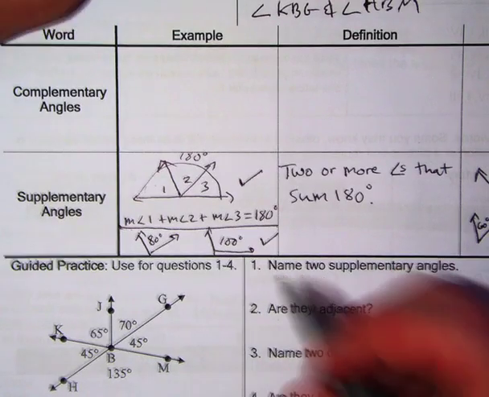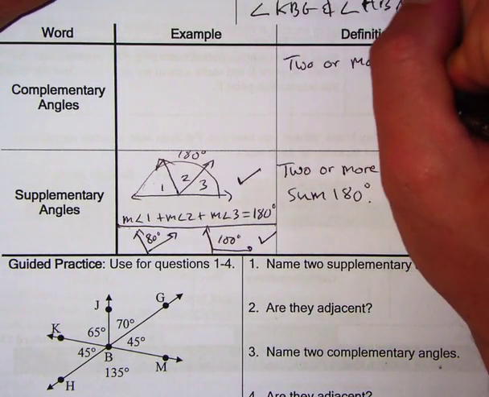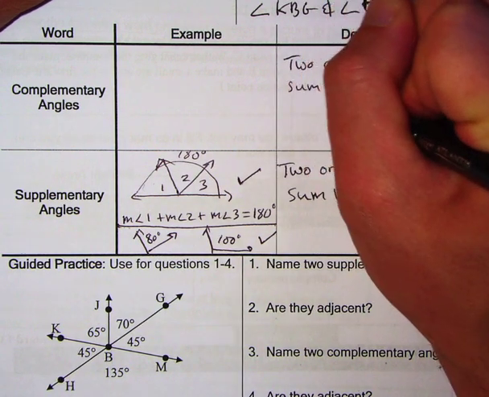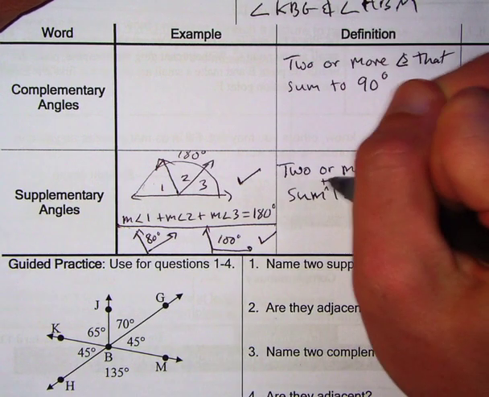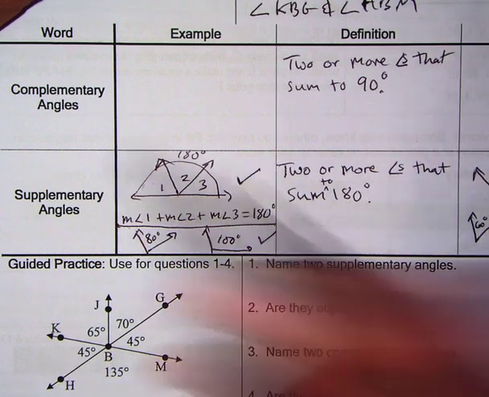That one's complementary. This one means two or more angles that sum to 90 degrees. So instead of 180, we're doing 90. That's complementary.